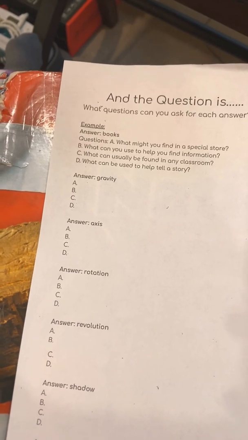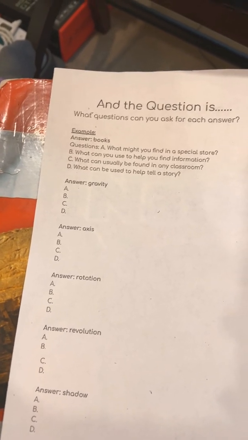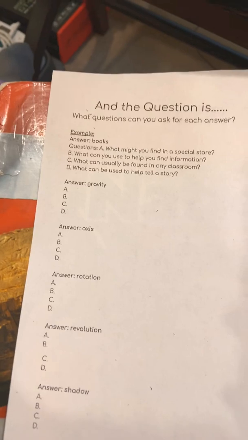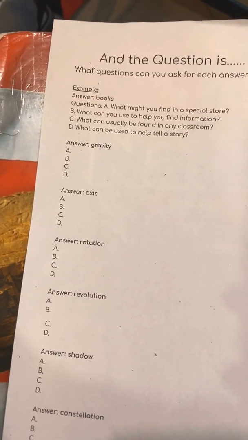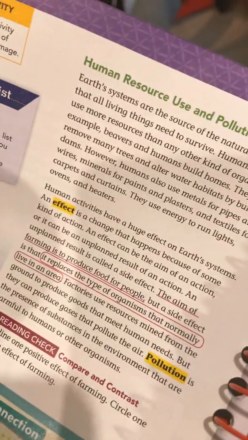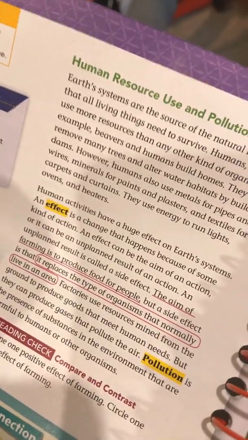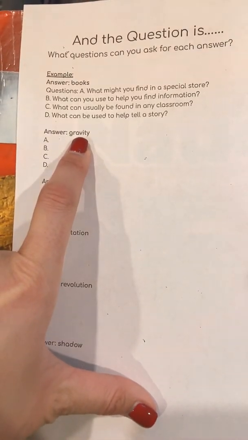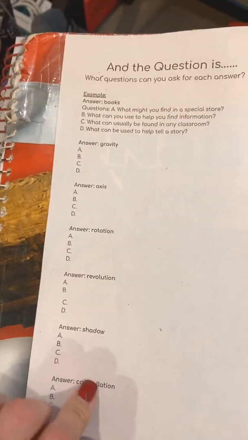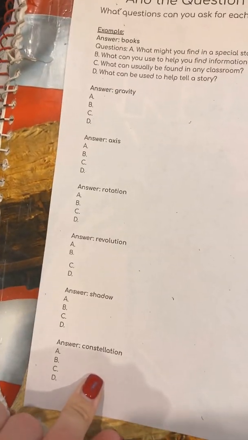Let's see. What is a change that happens because of some kind of action? I know that's a question that would be perfect for this. It's coming right from the text, and that's the definition of an effect. Okay? Any kind of question that you can come up with for the given word. So effect I just made up so that I wasn't giving you an answer here.